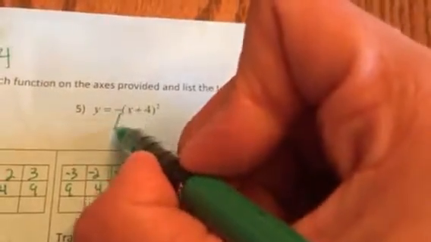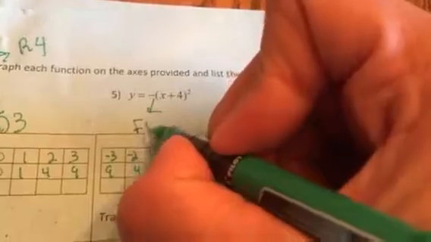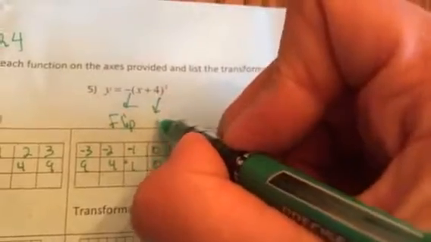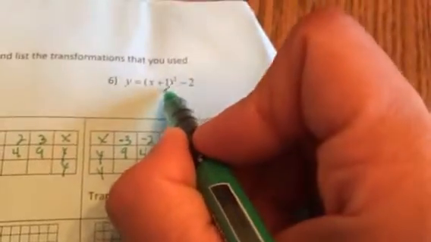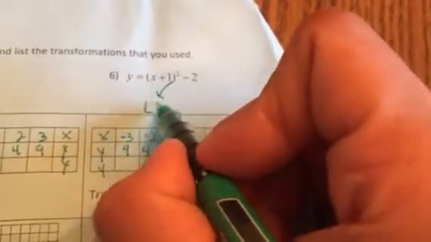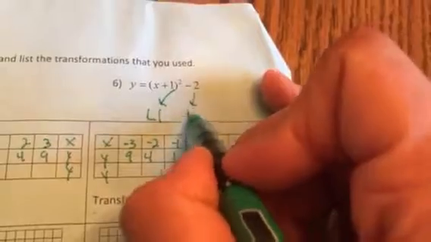So here, what's going to happen is this negative, placed where the 2 is, is going to flip it. And again, inside, just like we took the opposite of here, we're going to take the opposite of what's in here, -4, which means it's going to go left 4. And on this one, there is no number here. It won't stretch or compress or flip, but this number, take the opposite, is going to make it go left 1, and then this will make it go down 1.